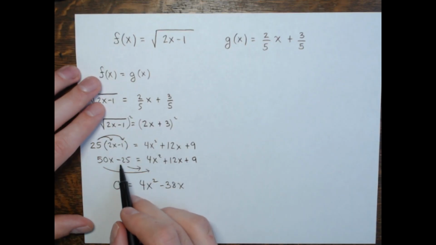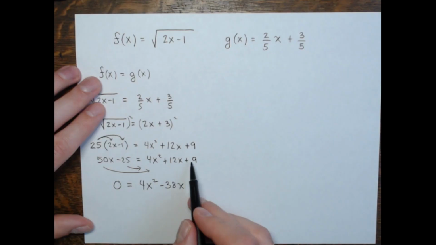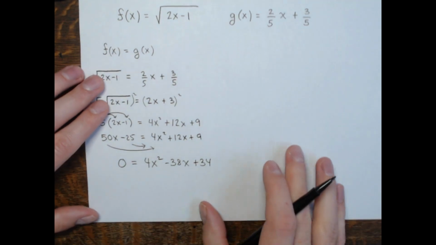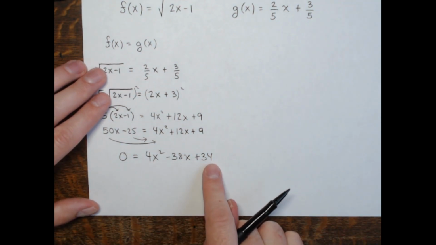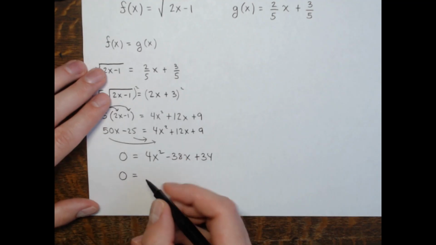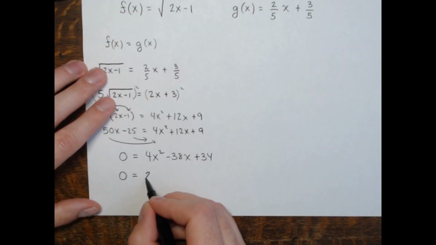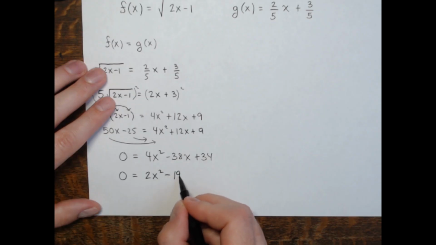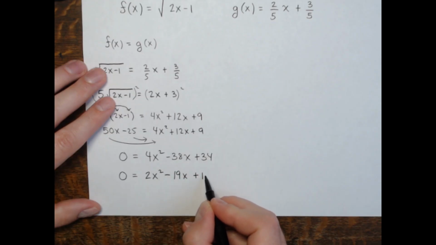And then I would add 25. 9 plus 25 is positive 34. And then I notice that all these coefficients here are even, so I'm going to divide everything by 2 now to shrink the numbers up a bit. So we got 0 equals 2x squared minus 19x plus 17.